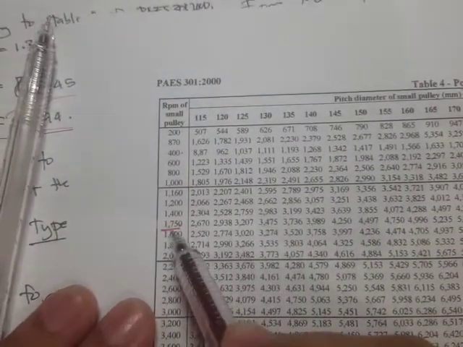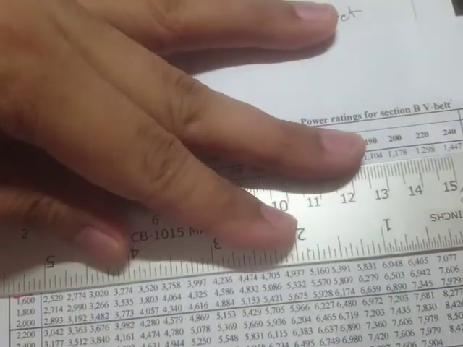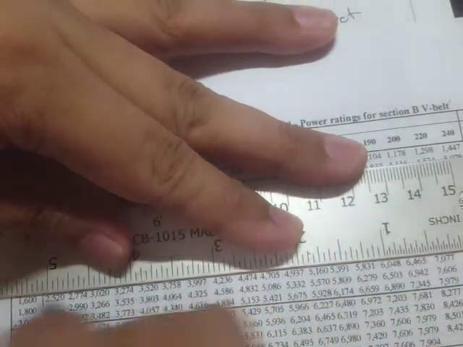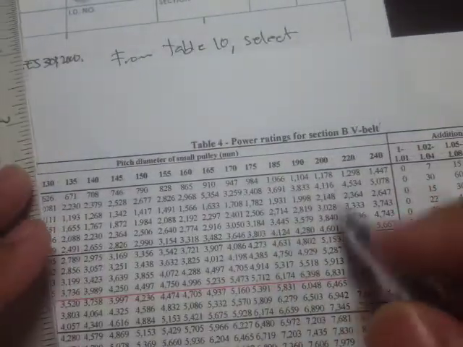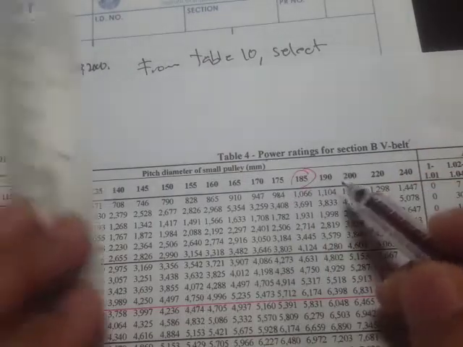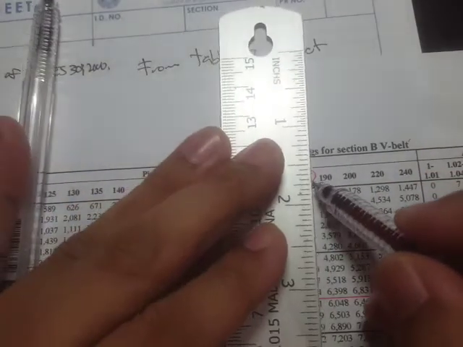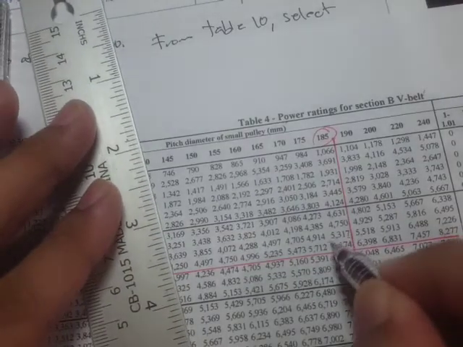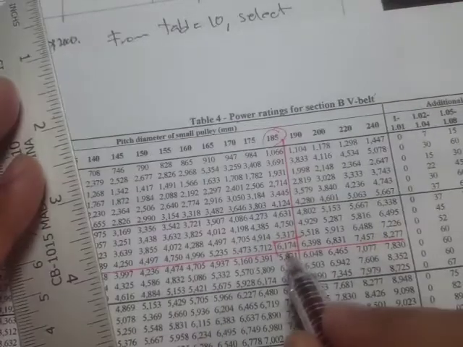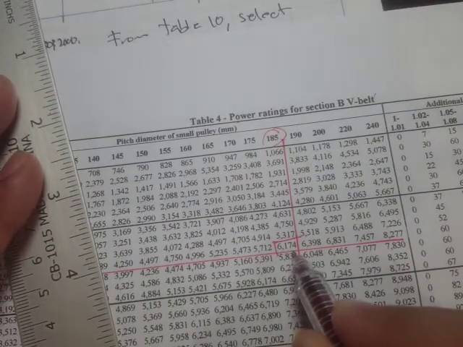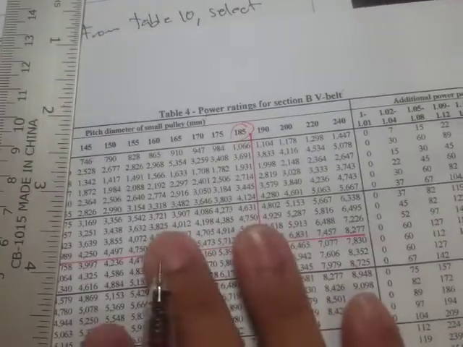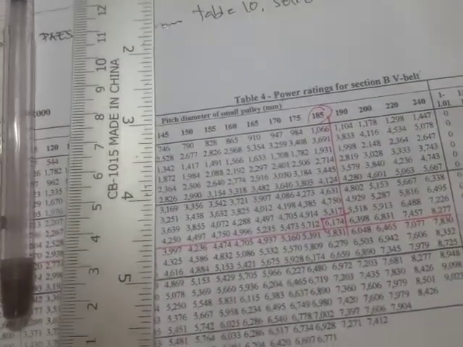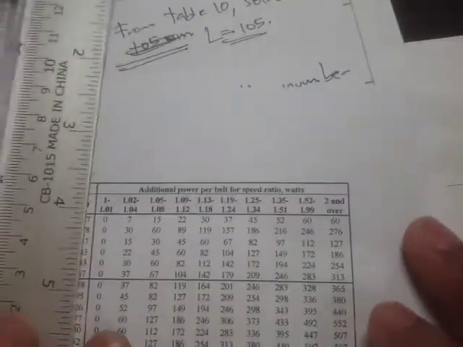This is the 1750. So let's put a line, and the pitch diameter, since we assumed 185, then it's going to be this value. Okay, so that's 6174 watts per belt.